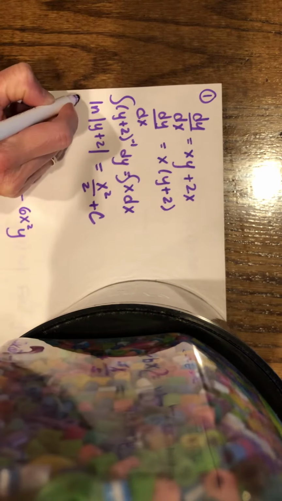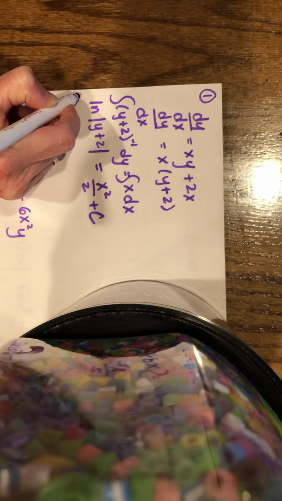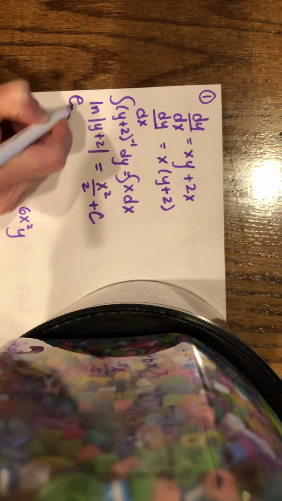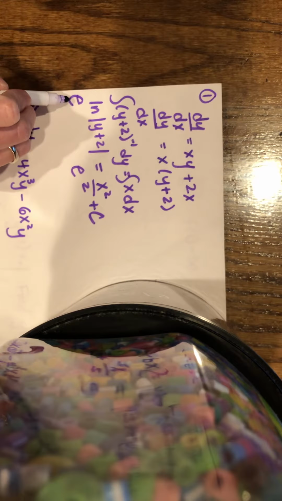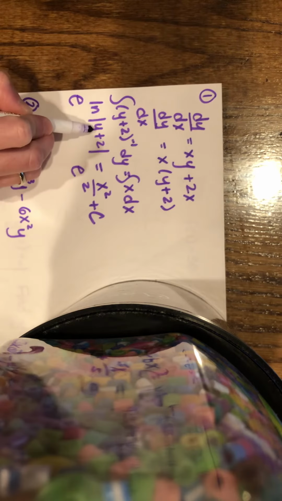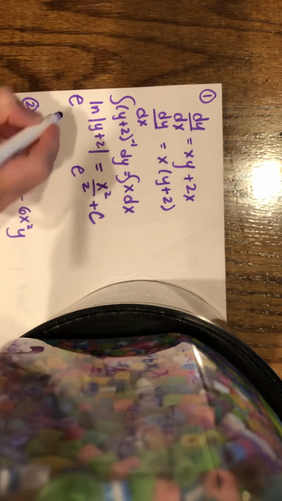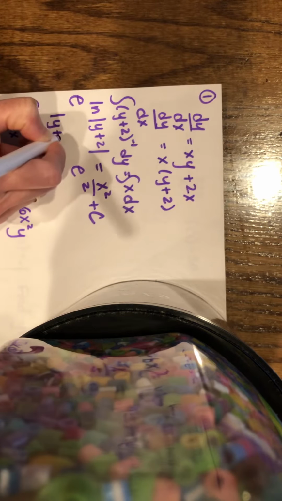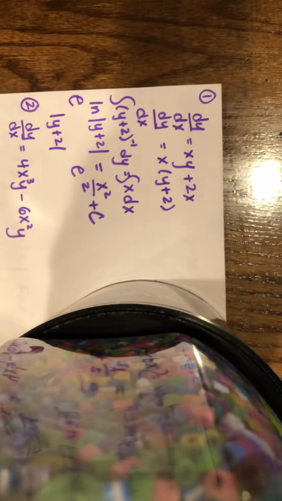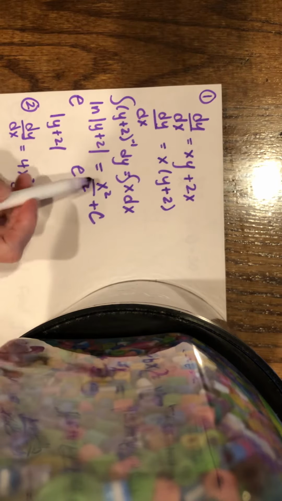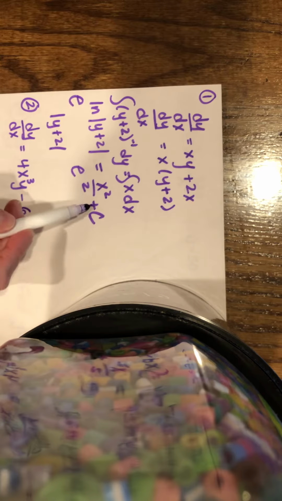So I need to take each side to the base of e. So e to the natural logarithm of the absolute value of y plus 2 will just simply give me the absolute value of y plus 2. Then I have e raised to the x squared over 2 plus c.